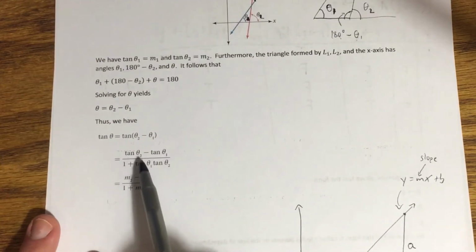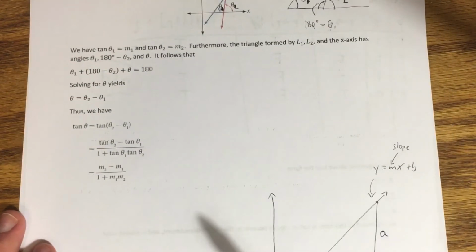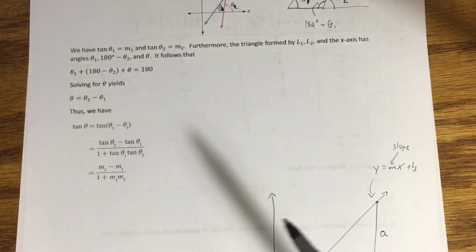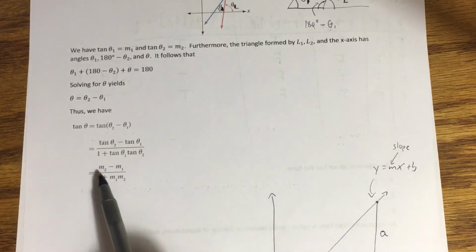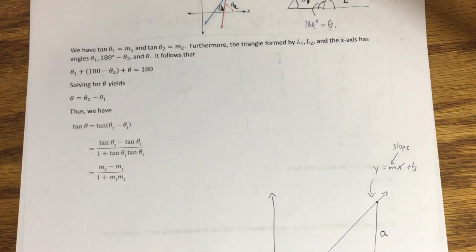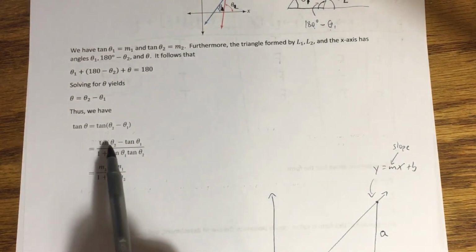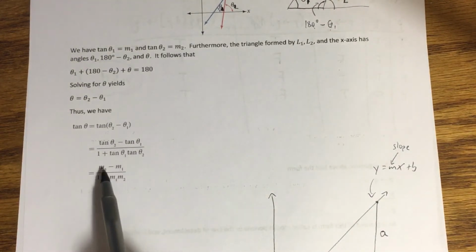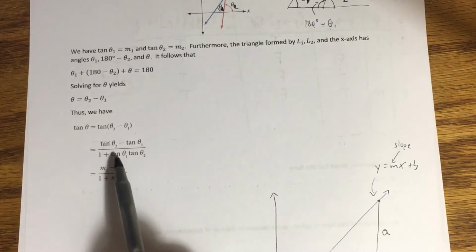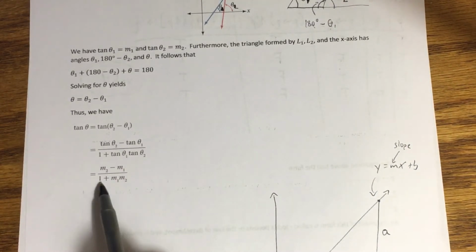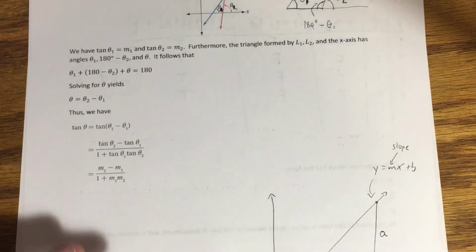So tangent of theta 2 is the same thing as the slope of line 2. Tangent of theta 1 is the same thing as the slope of line 1, which I'm calling M2 and M1 for those slopes. So I can change each of these tangents into an M representing just the slope of those lines. M2 minus M1 all over 1 plus M1 times M2.